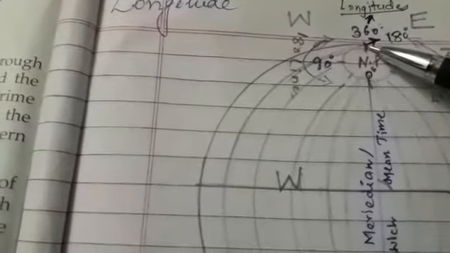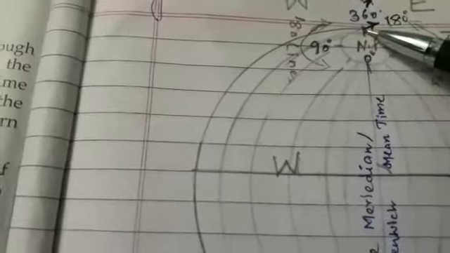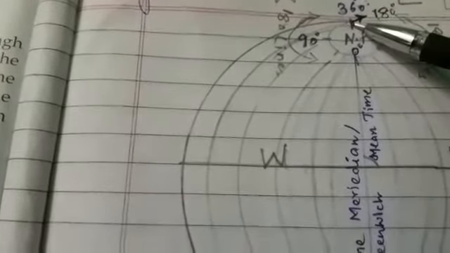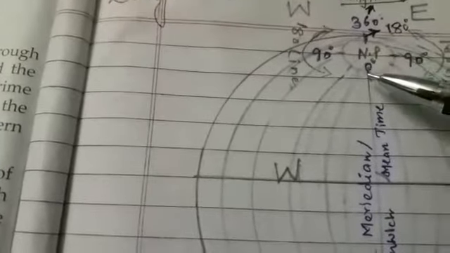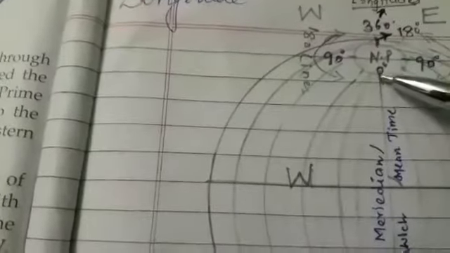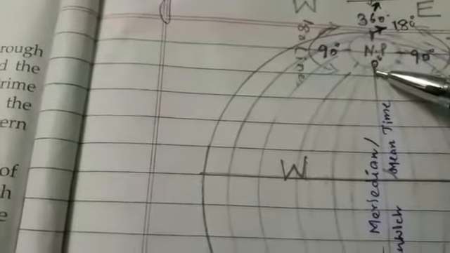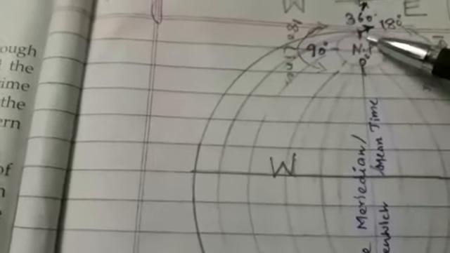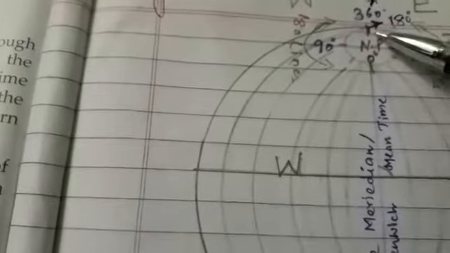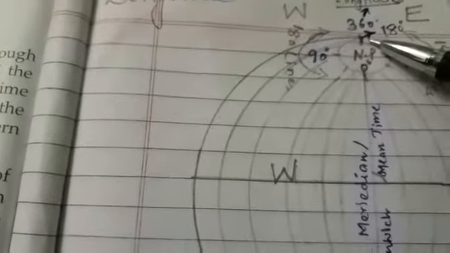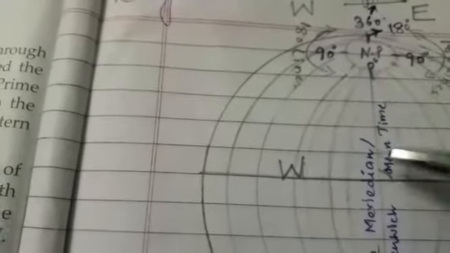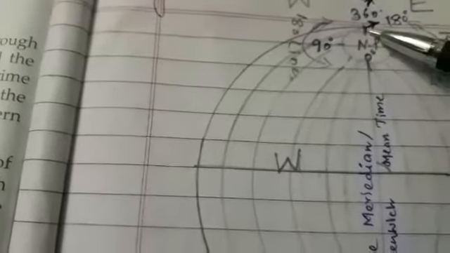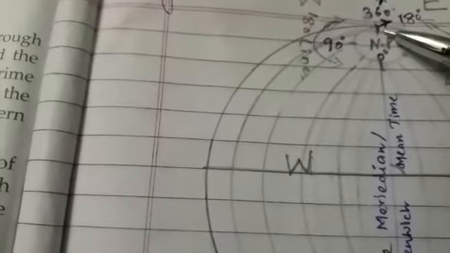Now, 180 degree is not referred to as east or west. It is the same as we see in 0 degree. 0 degree, the prime meridian, is only one meridian, whereas 180 degree is also only one meridian. Now 0 degree is known as the prime meridian, whereas the one opposite to it, 180 degree, is known as the international date line.